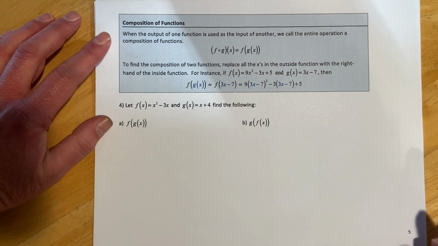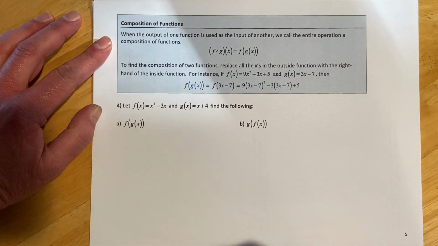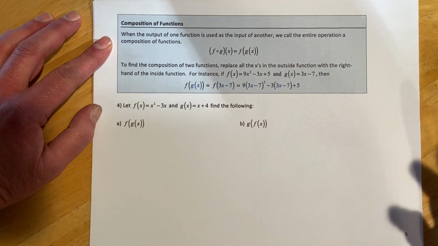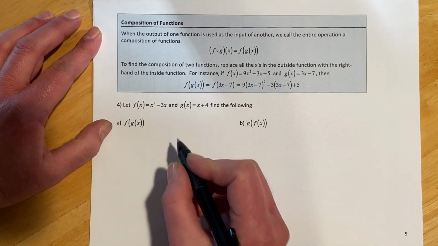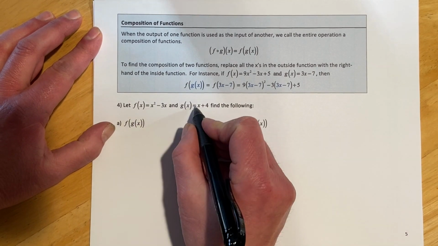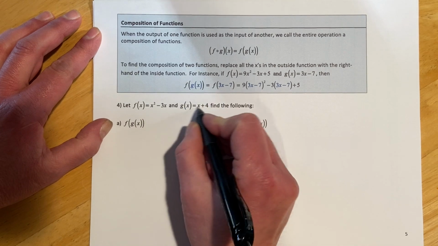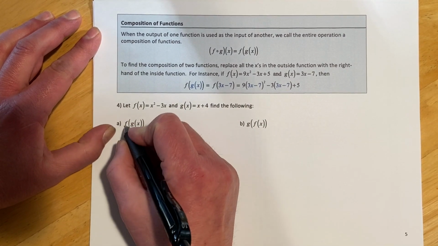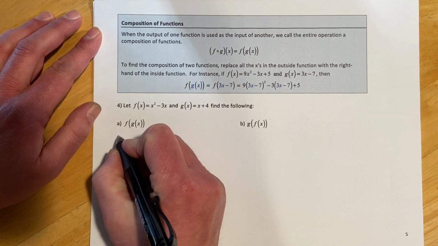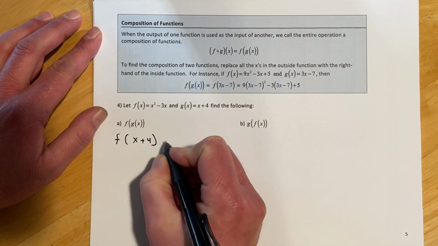For these next two examples, we're going to find F of G of X instead of F of G of a number. So this time we're going to evaluate one function at another function, essentially. We'll start down here with F of G of X. They gave us F and G up here in the directions. Notice that G of X is X plus 4, because these things are equal. So if I'm finding F of G of X, that means I'm evaluating F at this function, or I could think of it as F of X plus 4.